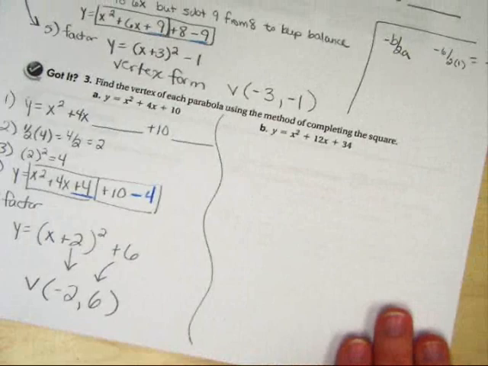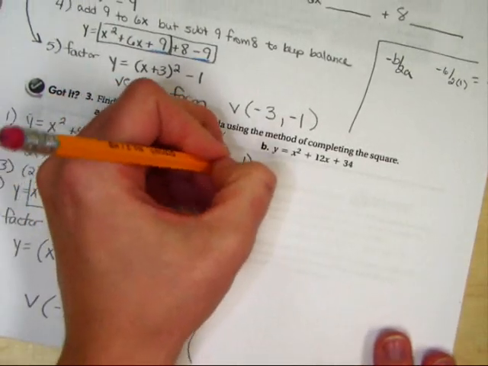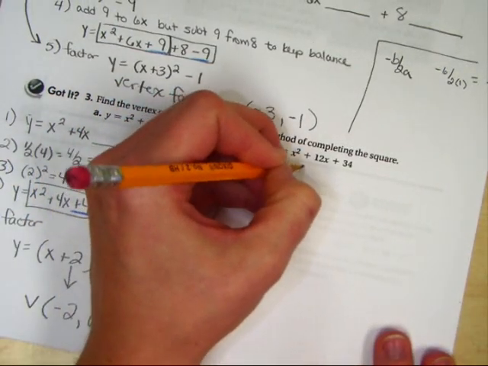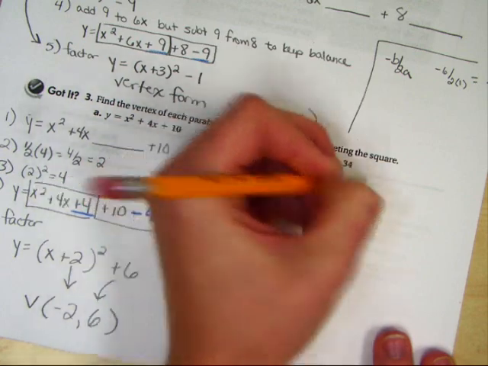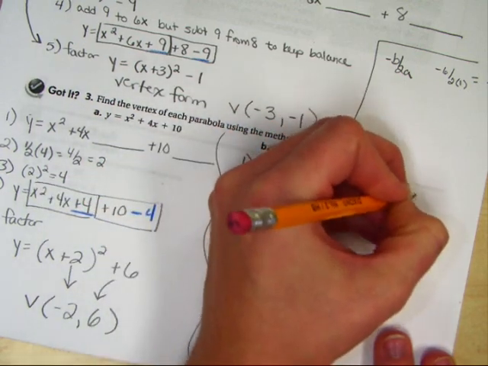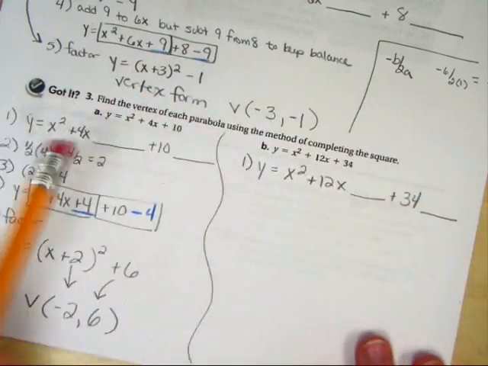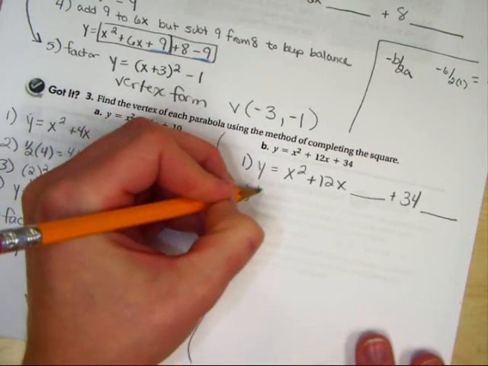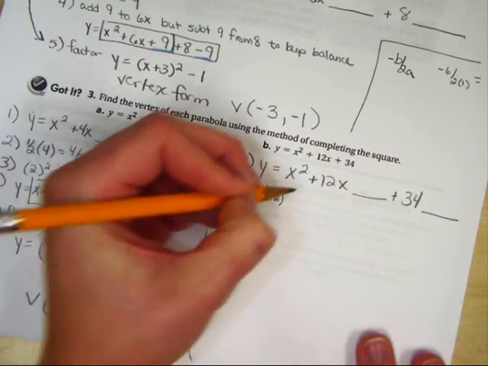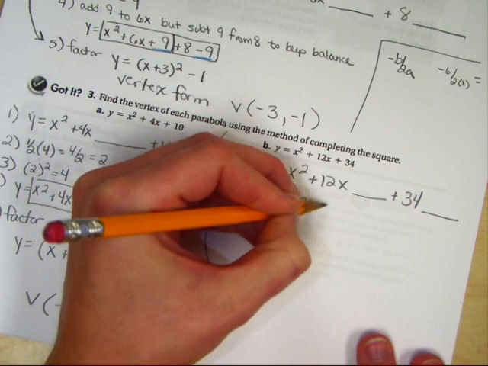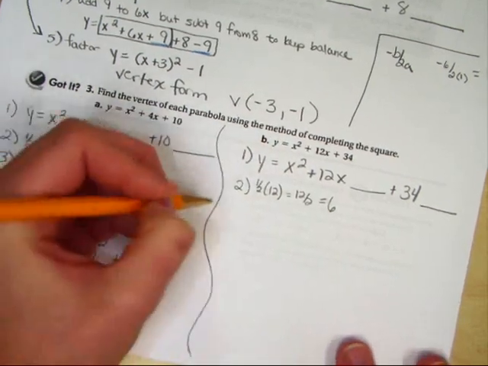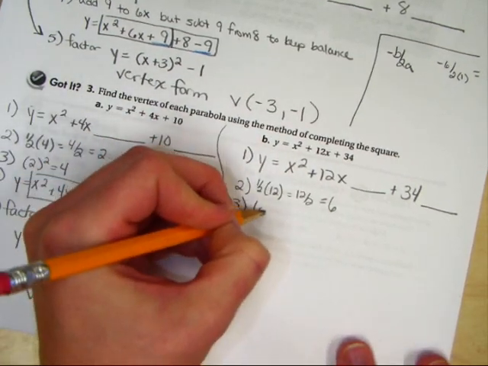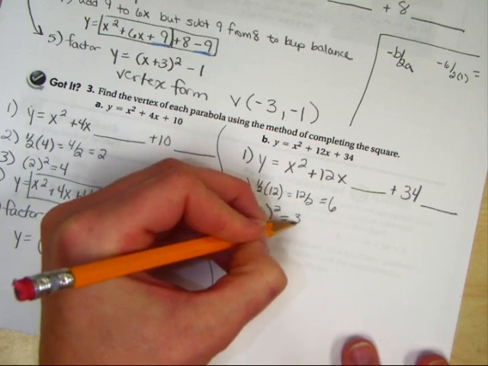Part B. Okay, step 1, leave a blank. X squared plus 12x blank plus 34 blank. Step 2, 1/2 of 12 is 12 over 2, which is 6. Step 3, 6 squared is 36.